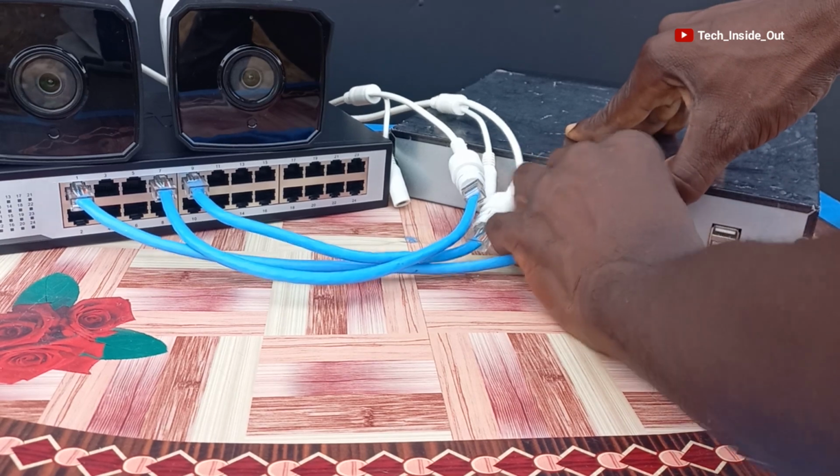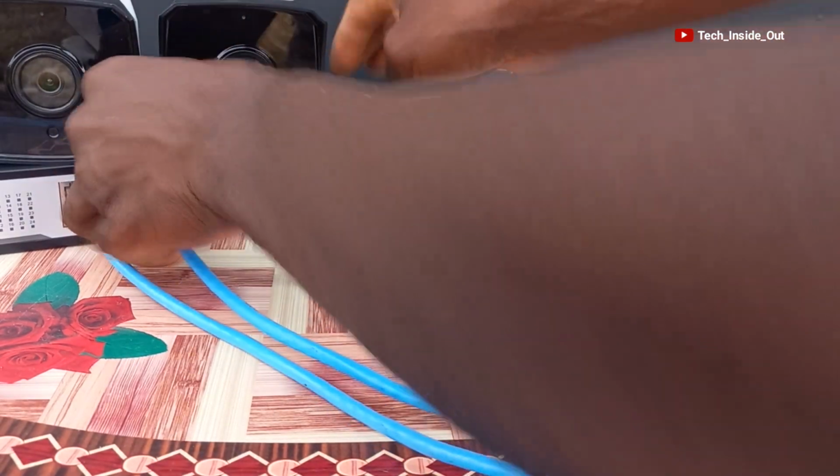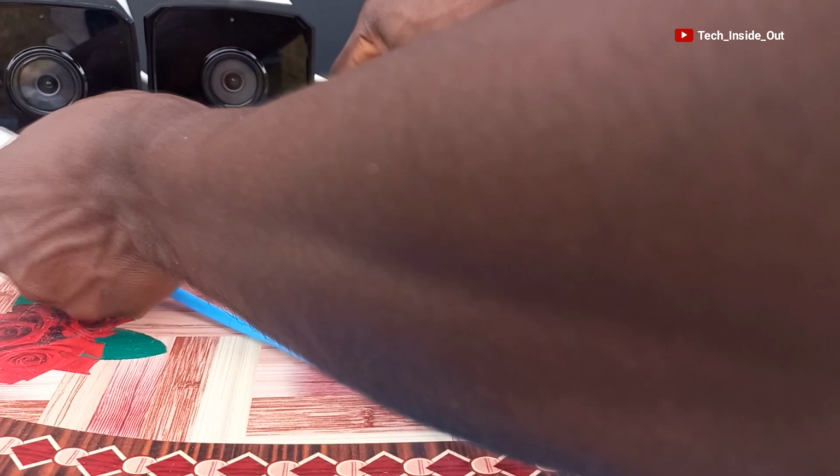Let me cite another example for you. So let me quickly disconnect this setup.